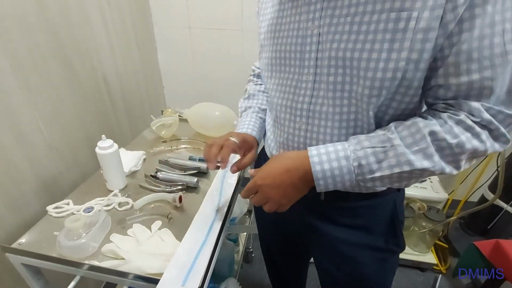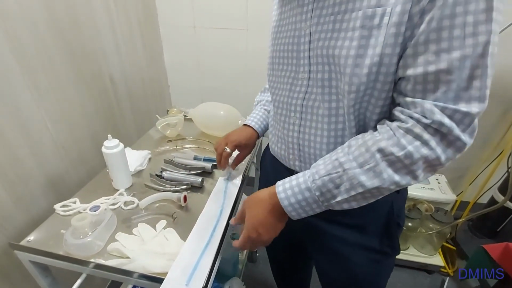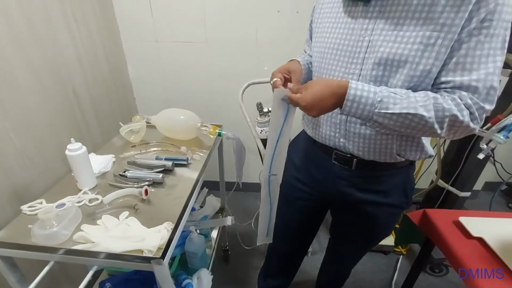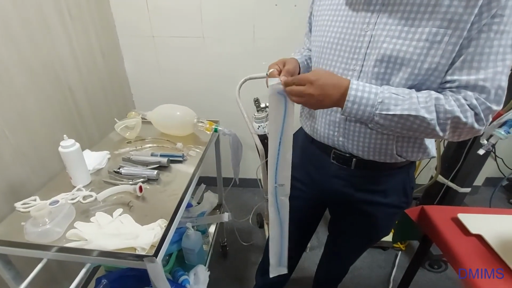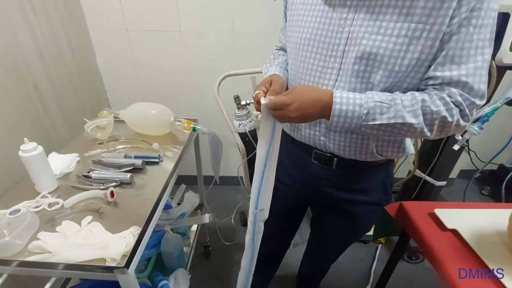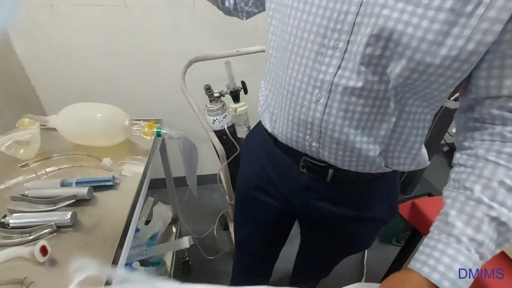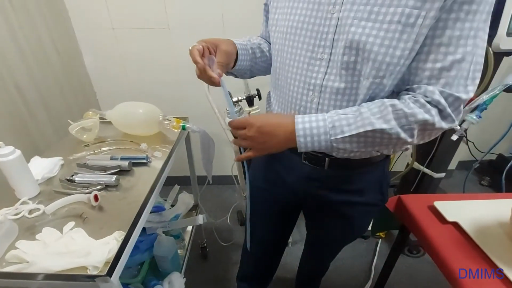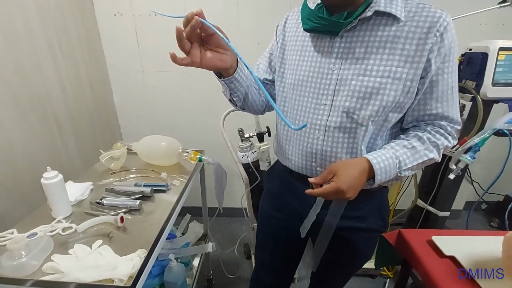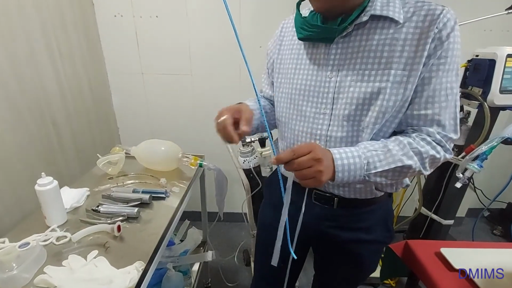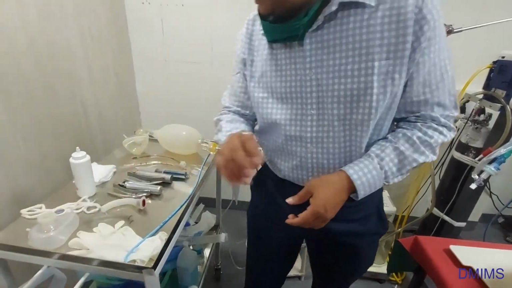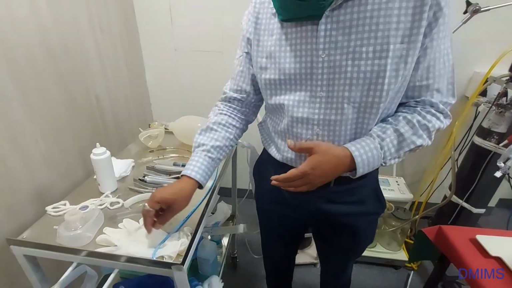These are adjuncts if there is any difficulty in ventilating the patient when intubating. This is the bougie. If you have difficulty passing the tube through the cords and the tube is not going in, you can push this bougie inside the cords. The J tip should go into the trachea, and then you railroad the tube. We will see it when we do the intubation. So these are the things we need, and we are ready for intubation. Put on the gloves.